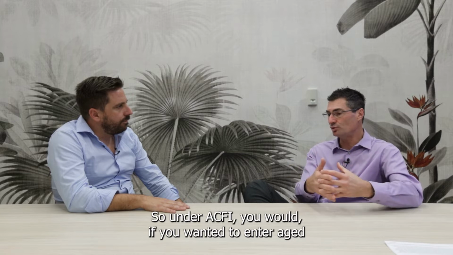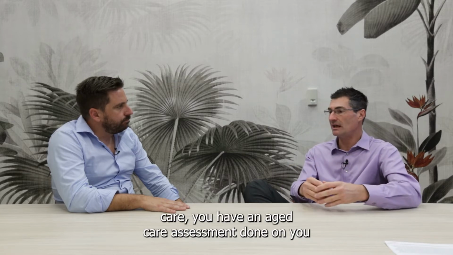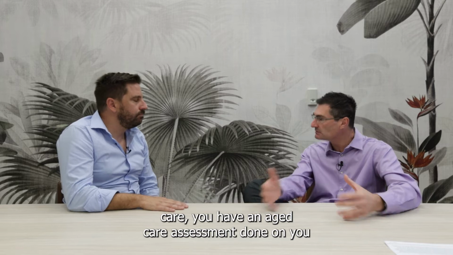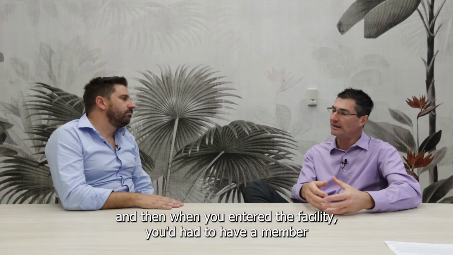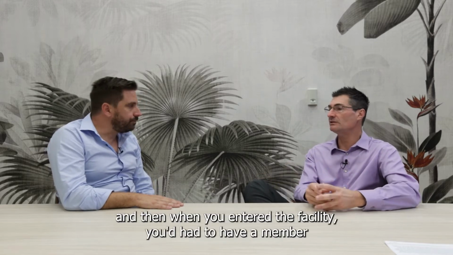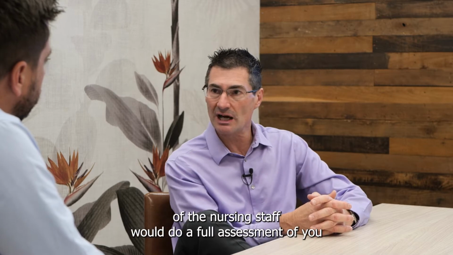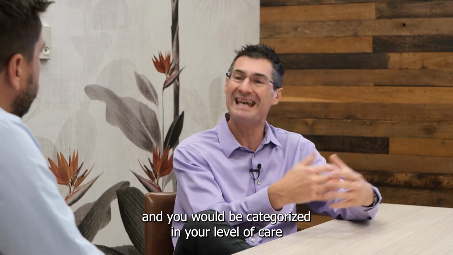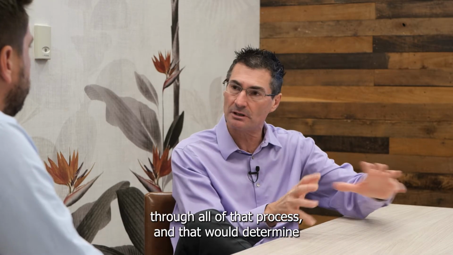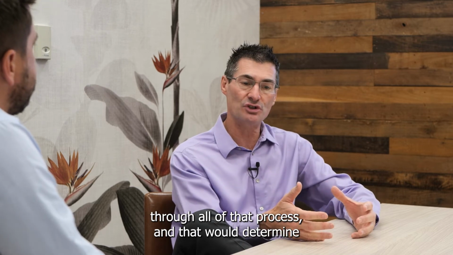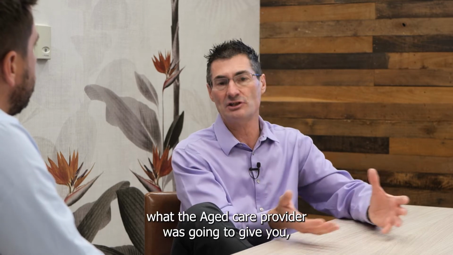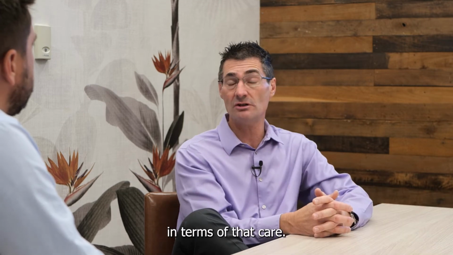Under ACFI, if you wanted to enter aged care, you'd have an aged care assessment done on you, and then when you enter the facility, a member of the nursing staff would do a full assessment of you, and you would be categorised in your level of care through all of that process, and that would determine what the aged care provider was going to give you in terms of that care.